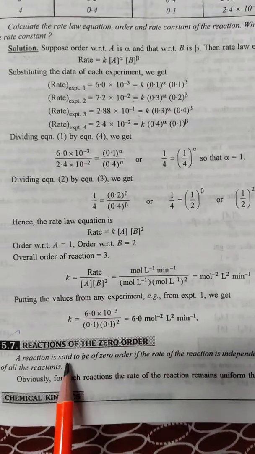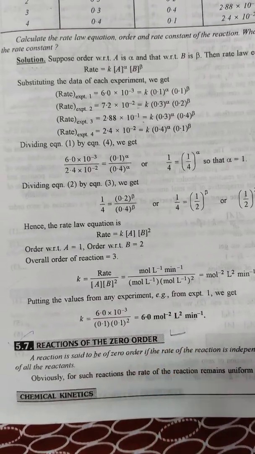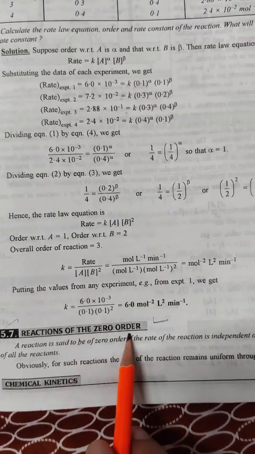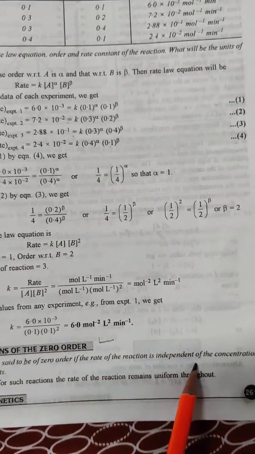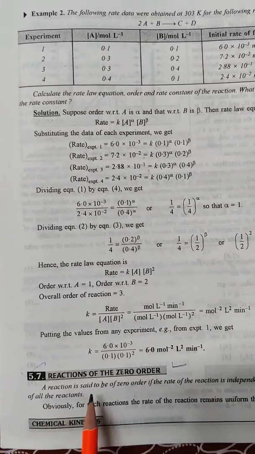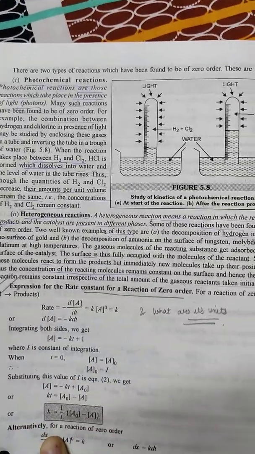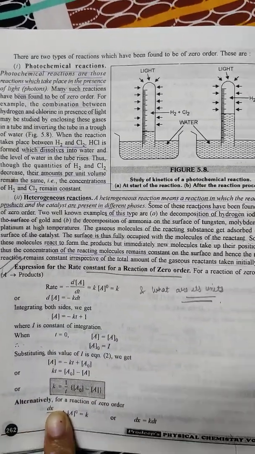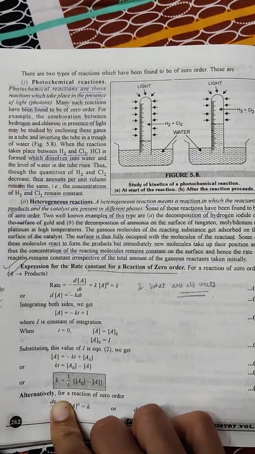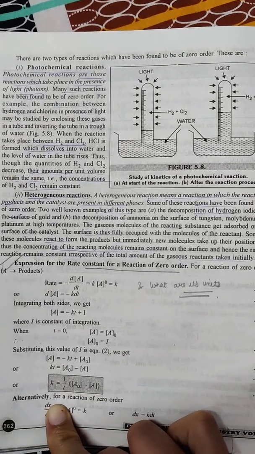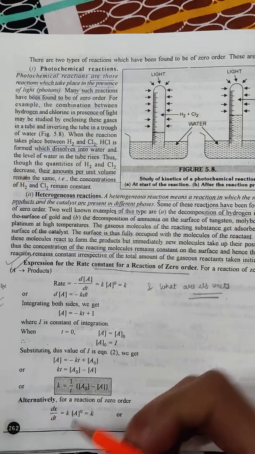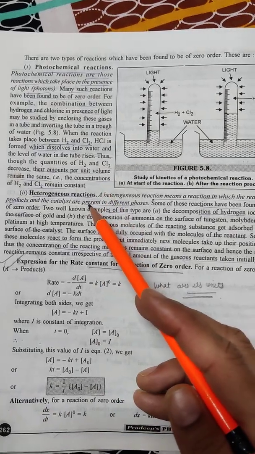Now what are the reactions which are zero order? A reaction is said to be zero order if the rate of reaction is independent of the concentration of reactant. Means the value of n will be 0 here; those are zero order reactions. Now there are two types of reactions which are found to be zero order. First is photochemical reaction and second is heterogeneous reaction.